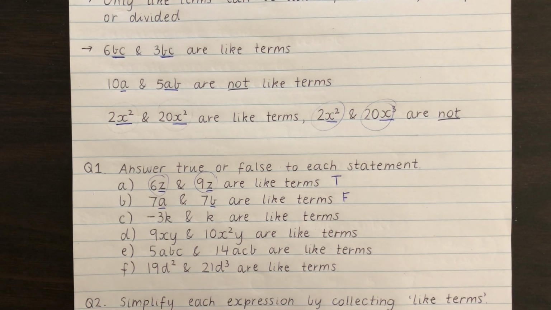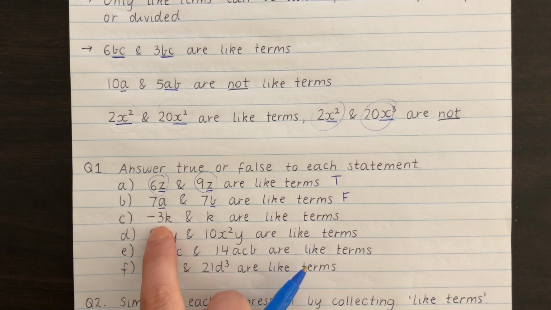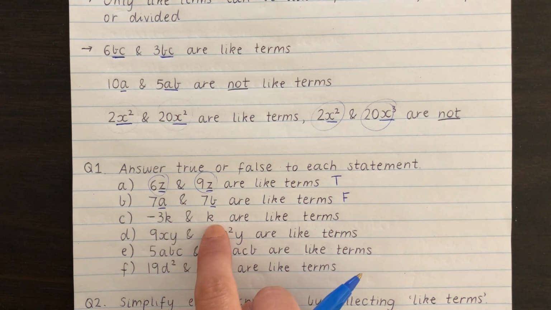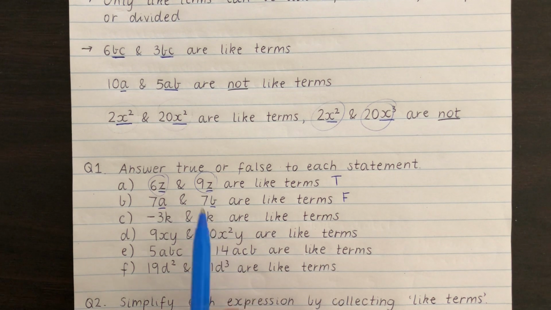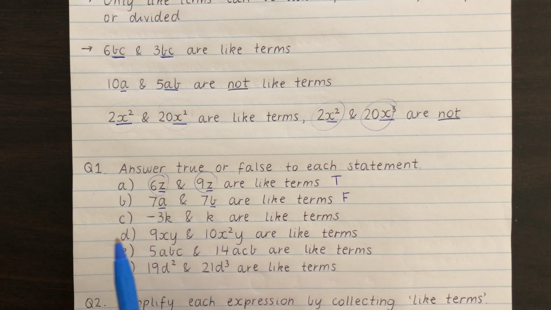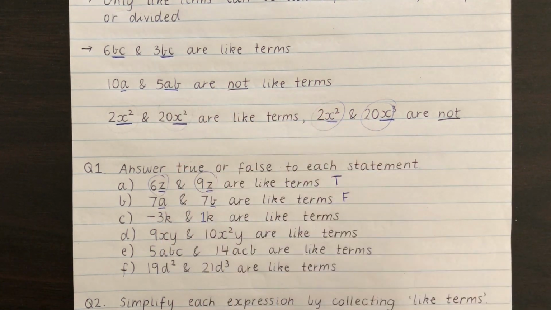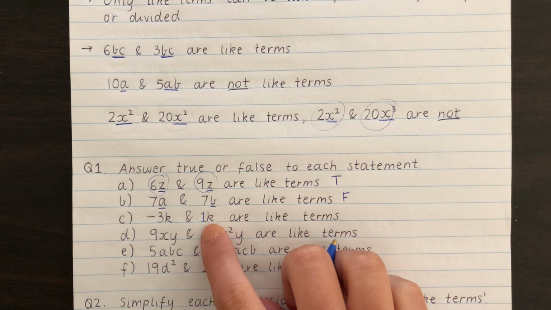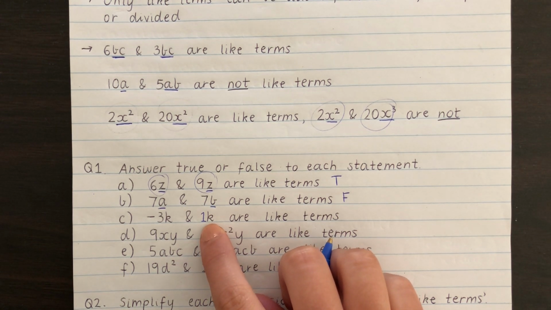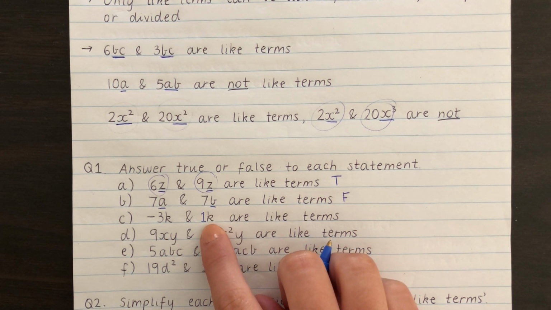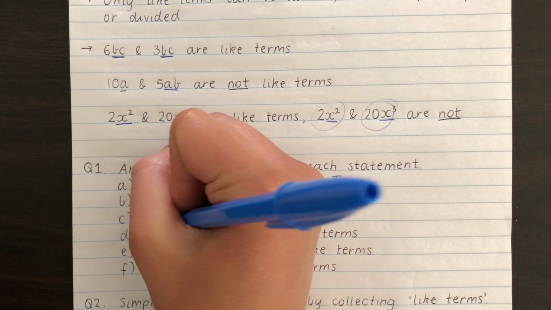Okay. Next one, negative 3K and K. Okay, so when we have a letter or a pronumeral that is by itself, no number out in front, there is an imaginary 1. So I can go ahead and just write 1K over here. Now, let's have a look for the letters.